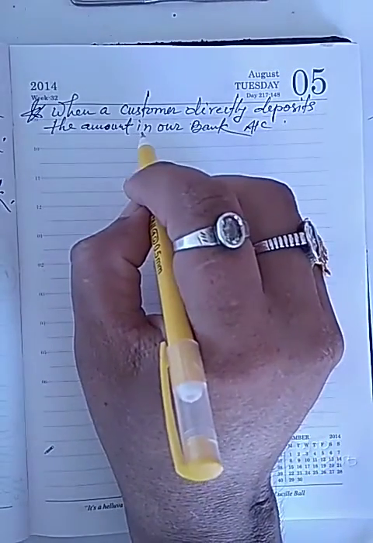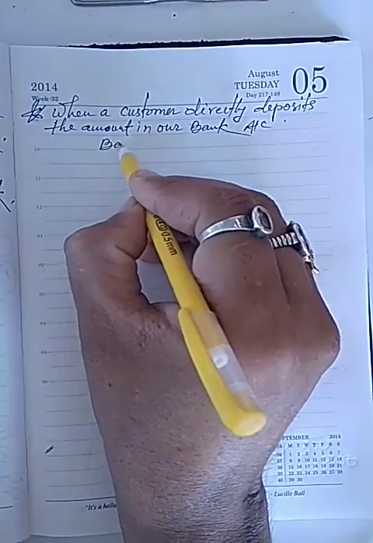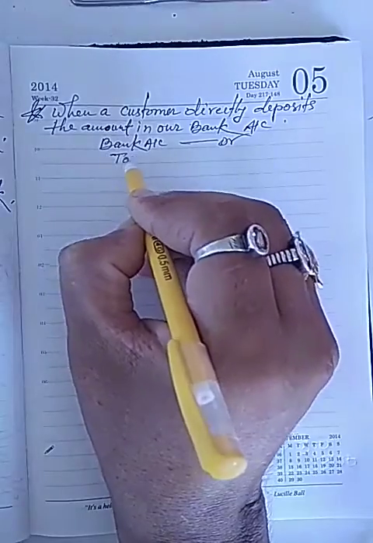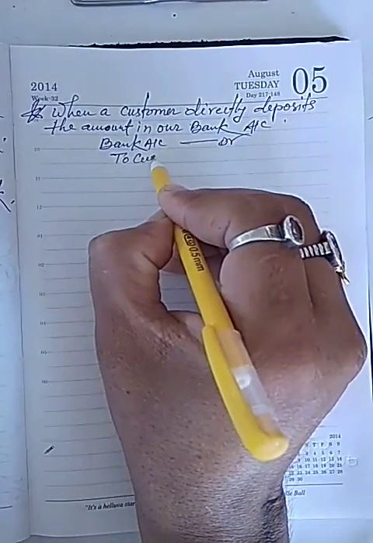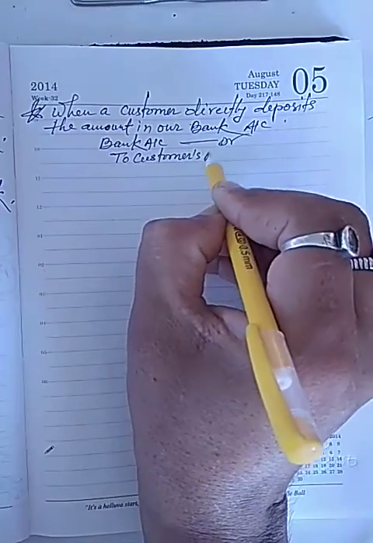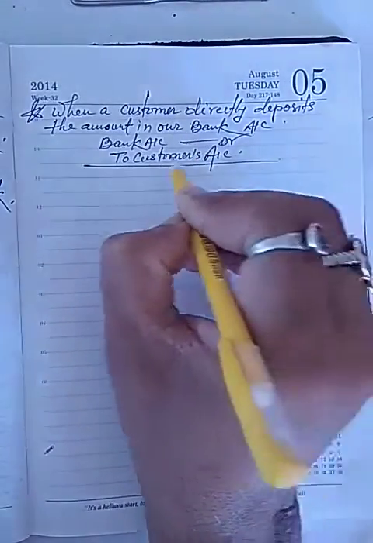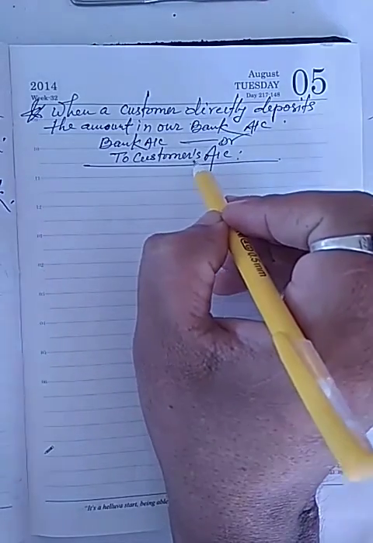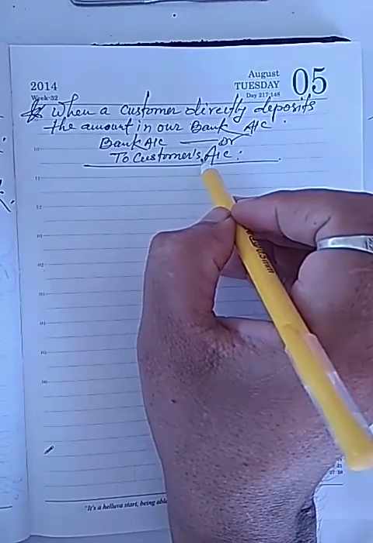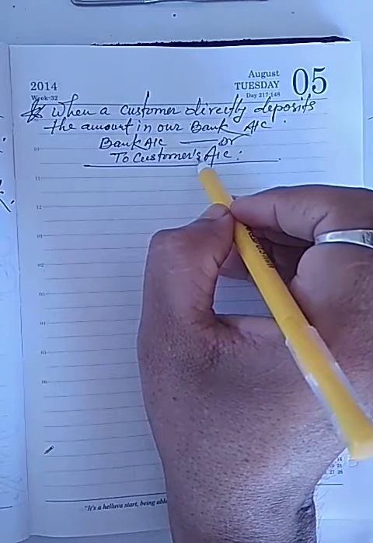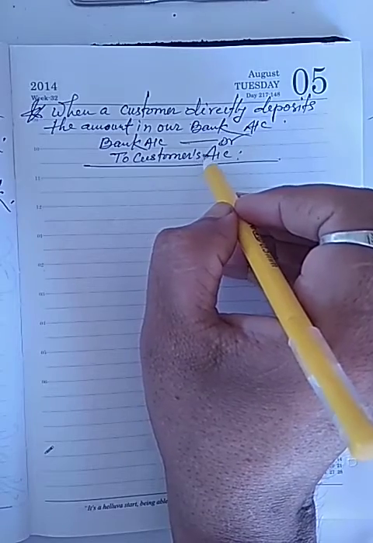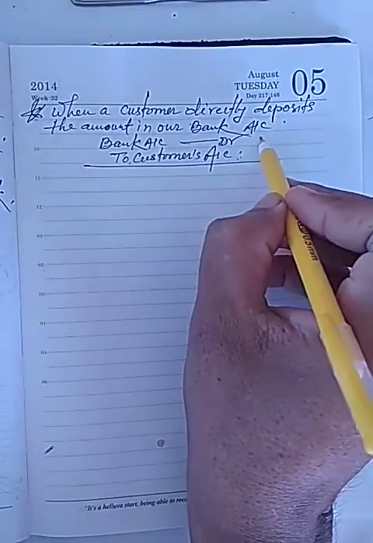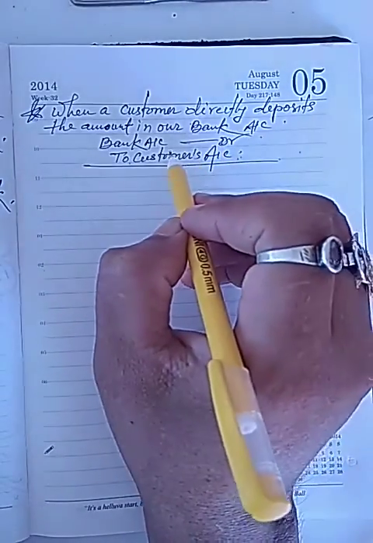So in this case, journal entry will be bank account DR to customer's personal account, means suppose customer Ram deposited directly rupees 1,000 in our bank account, then journal entry will be bank account DR to Ram's account 1,000 and 1,000.